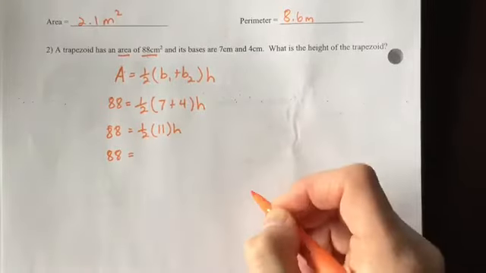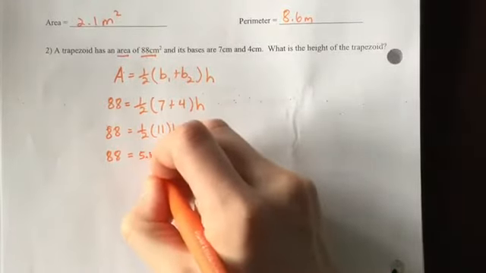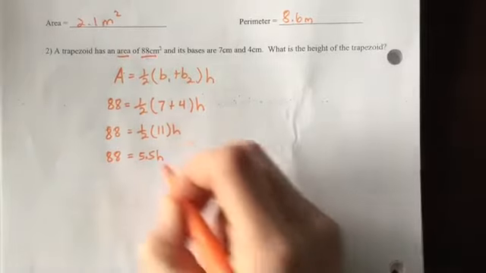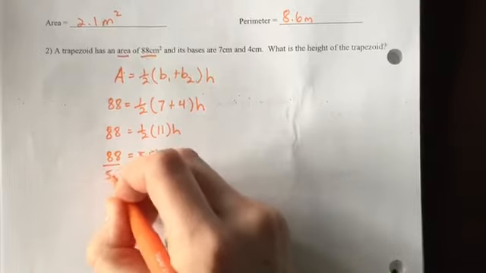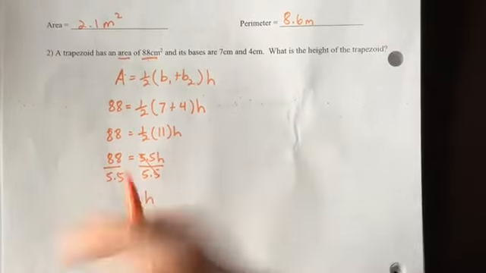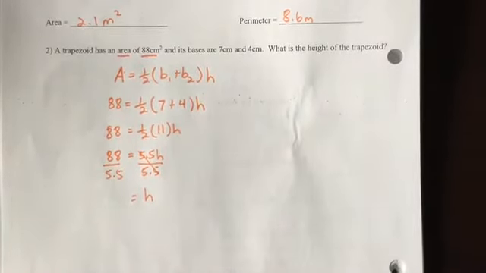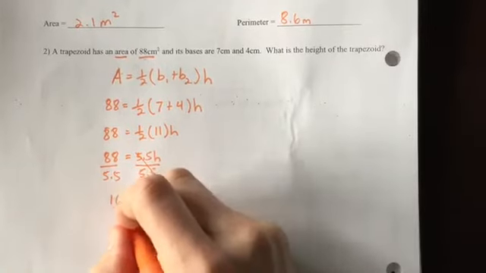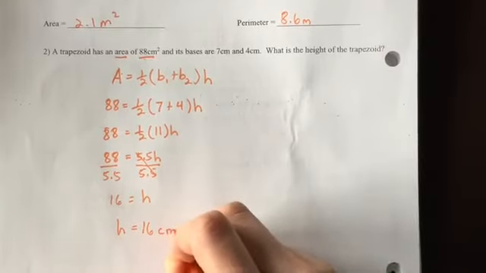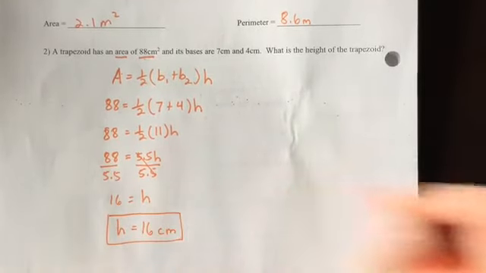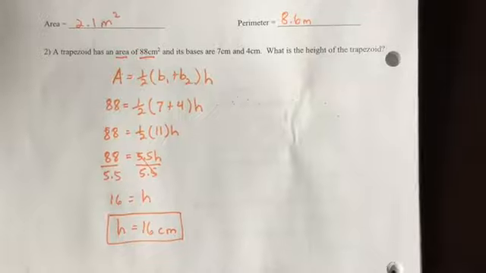88 equals 1/2 times 11 is 5.5. So 88 equals 5.5h. Let's divide both sides by 5.5. And we get that our height is equal to 16. So the height is 16 centimeters.